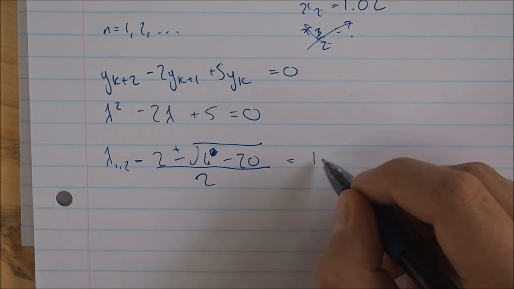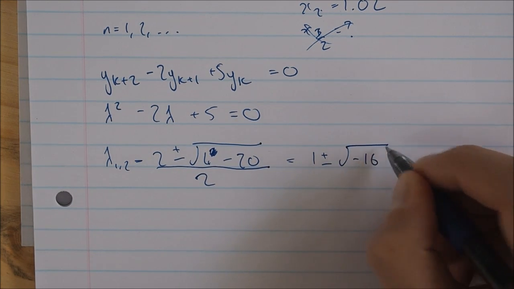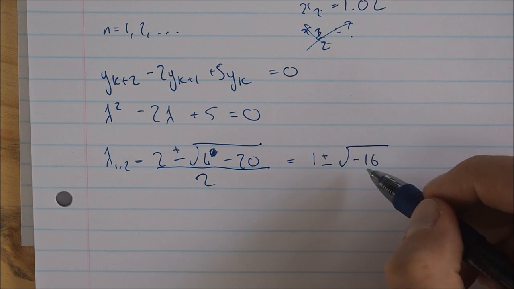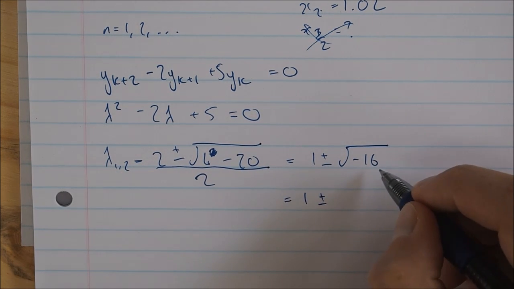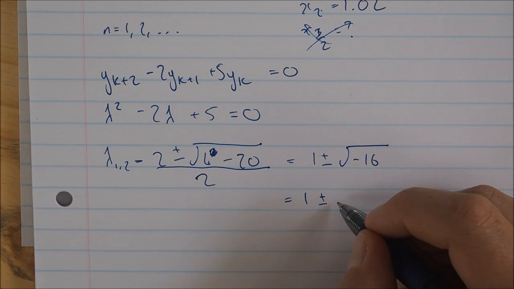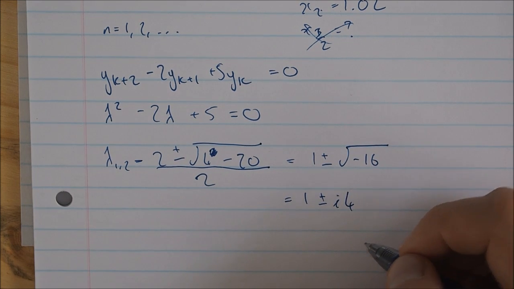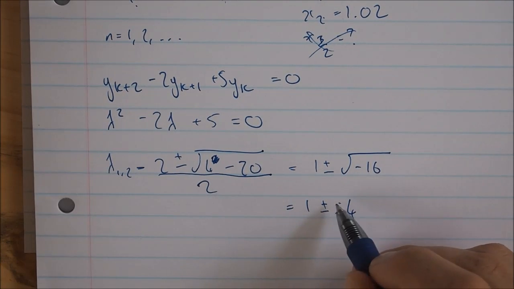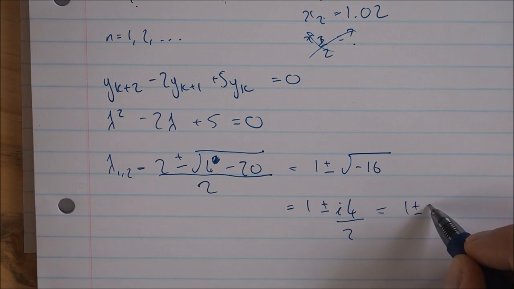This gives me 1 plus or minus the square root of 4 minus 20, which is minus 16, and that is minus 4 squared, so this is going to give me 1 plus or minus, this is 4 squared, so this should give me i4, unless I'm mistaken. Okay, so 1 plus or minus i4 on 2, so this is going to be 1 plus or minus 2i.